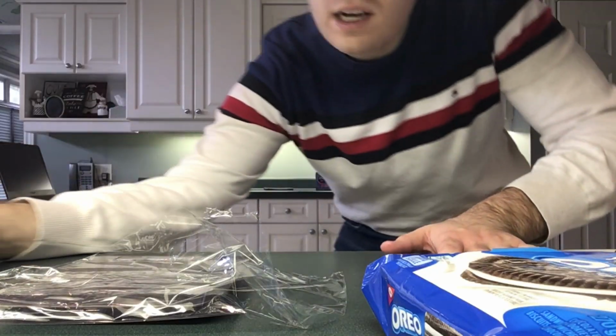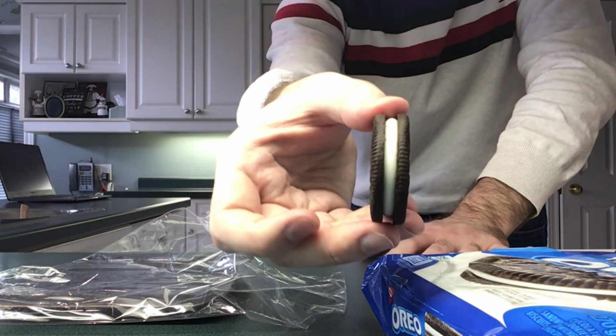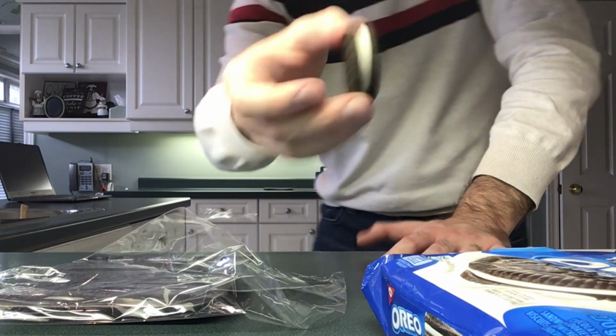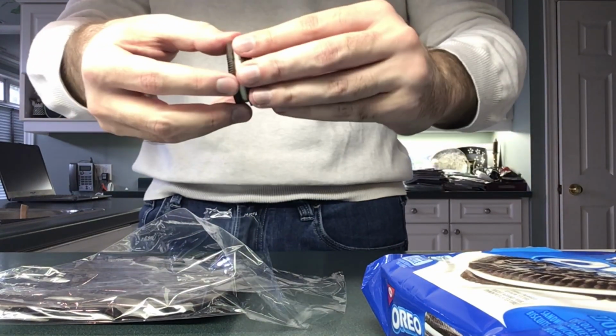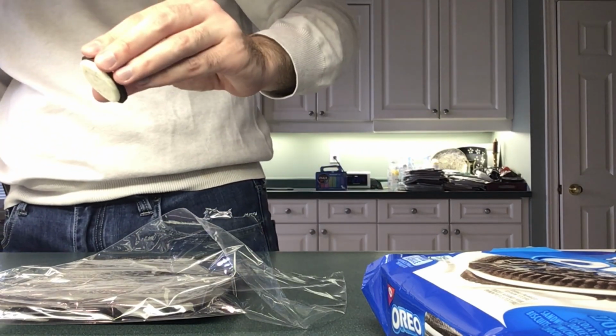All right, so we finished up with our first Oreo. So now we're going to be looking at the double stuff. Let's evaluate that advertising claim. Is it really double stuff? So once again, we're going to twist. Came out so clean, so nice. I'm having really good luck with my Oreos today.